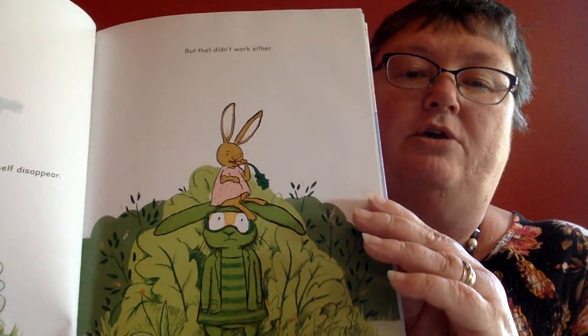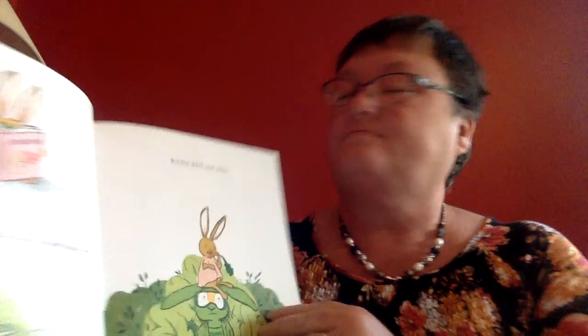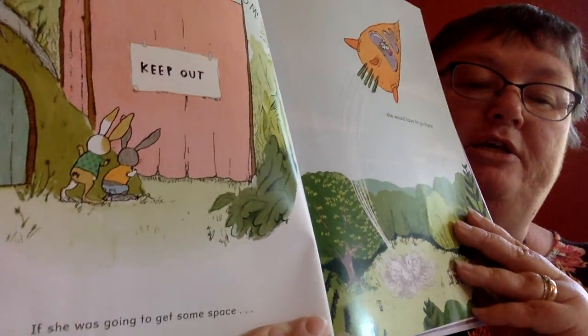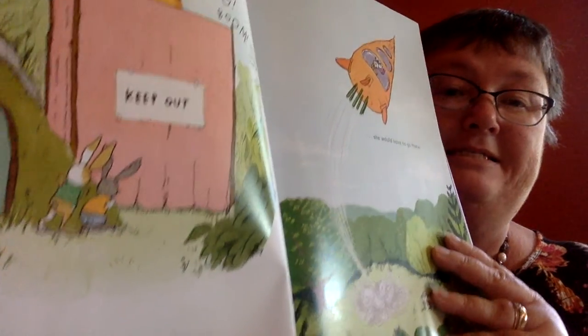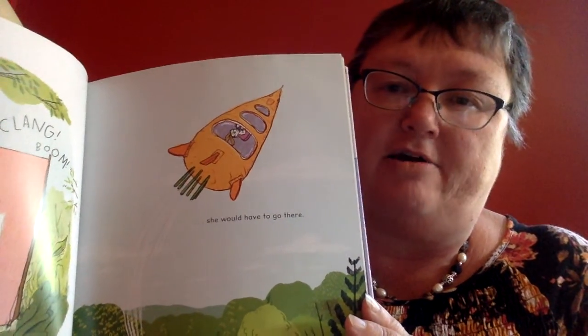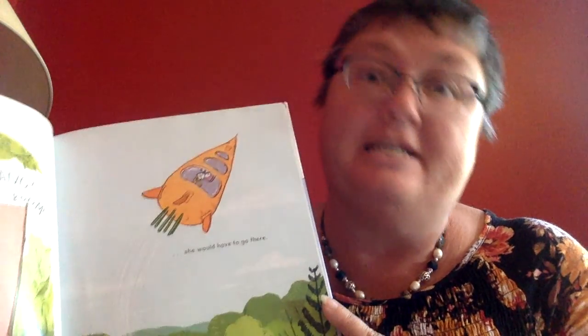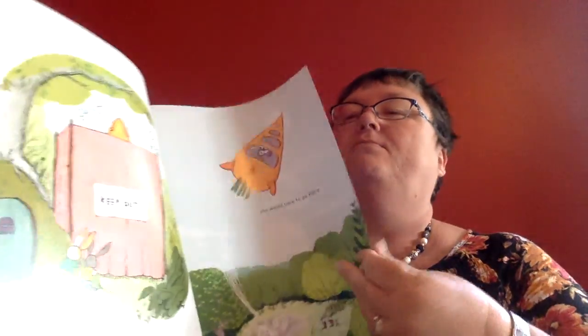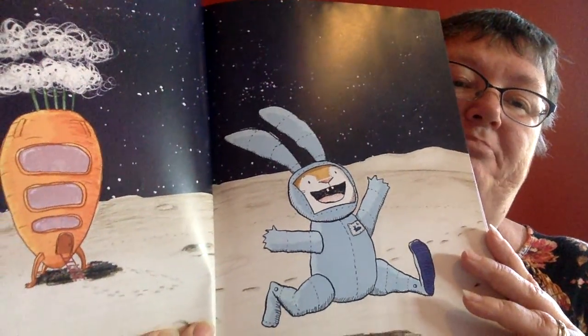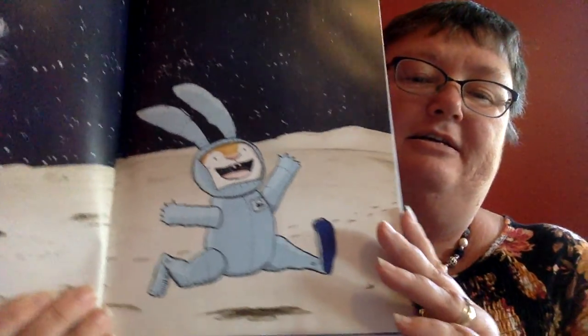But that didn't work either. If she was going to get some space, she would have to go there. Get it? If she needs some space, she's going to have to go to space. So see, her spaceship looks like a carrot.